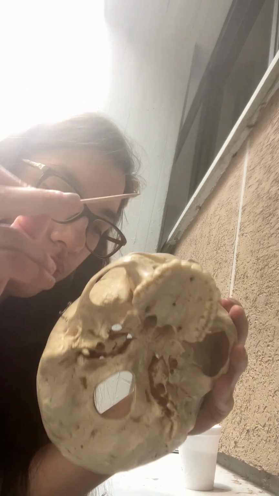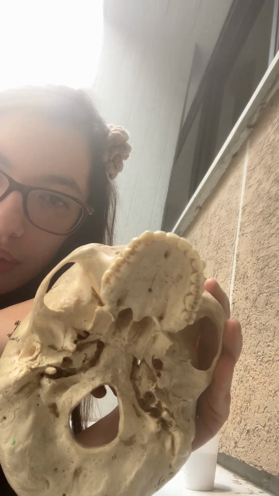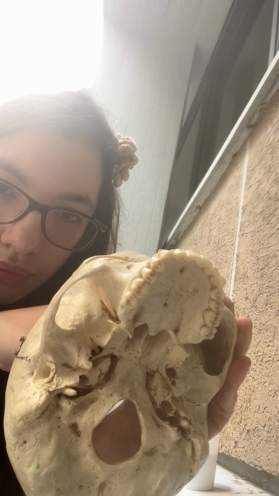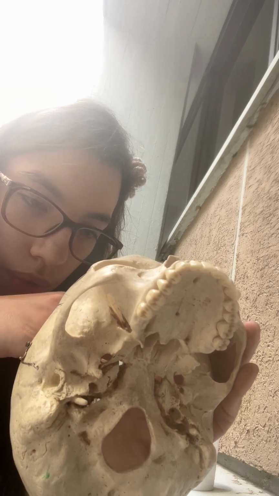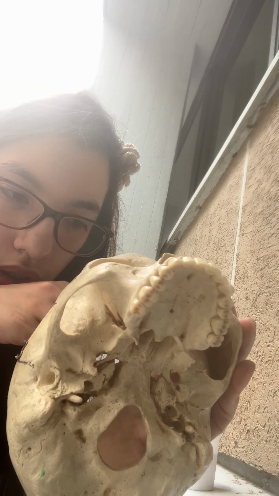Then we have in the external view the foramen ovale here and the foramen lacerum here.